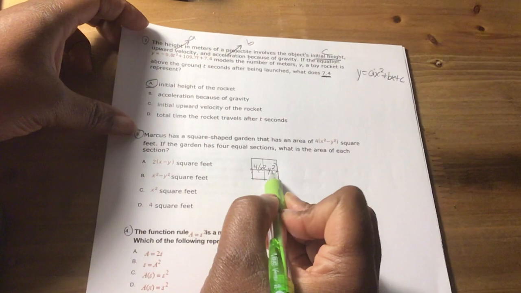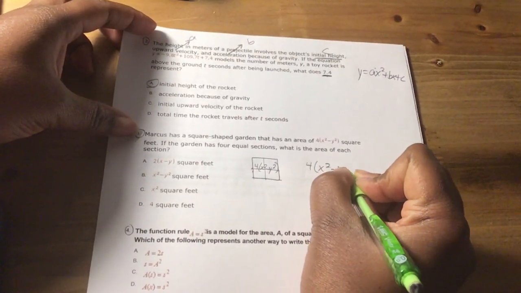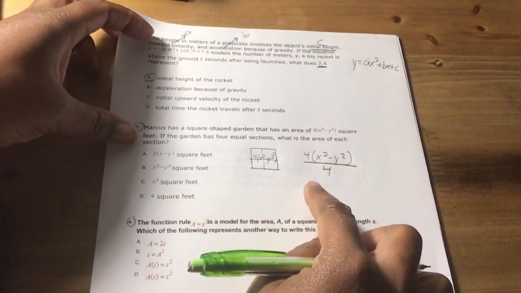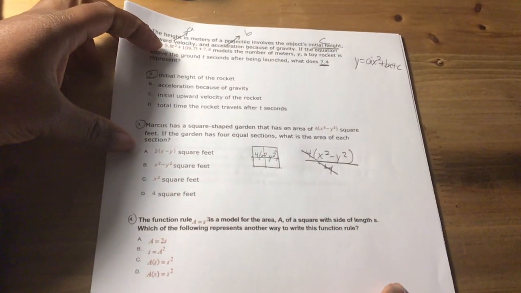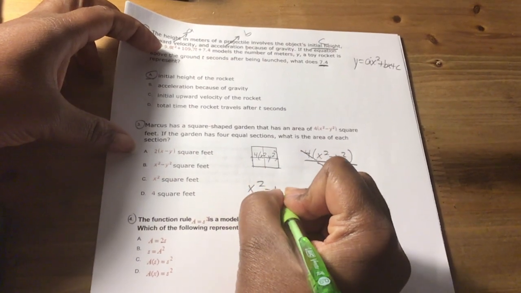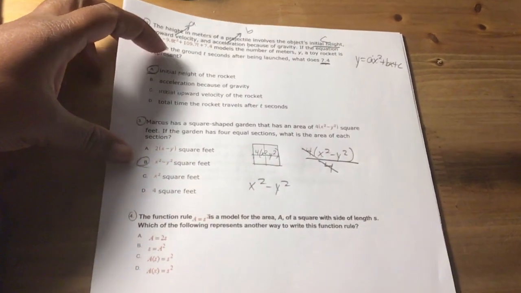What is the area of each of these? So I'm going to divide this expression by 4. When you divide this expression by 4, 4 divided by 4 gives me 1. So I'm just left with x squared minus y squared, okay? So that's going to be b.